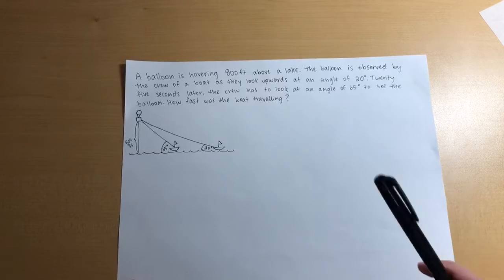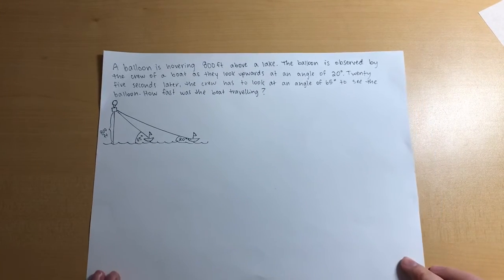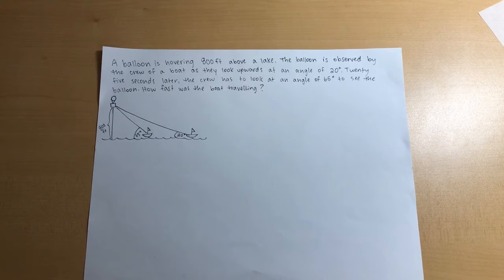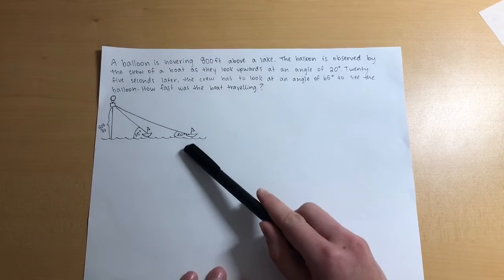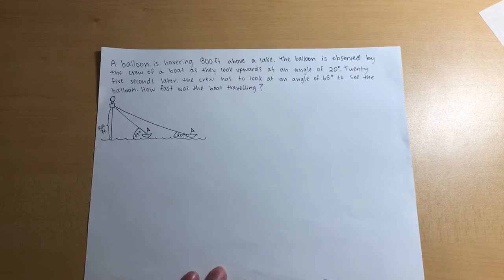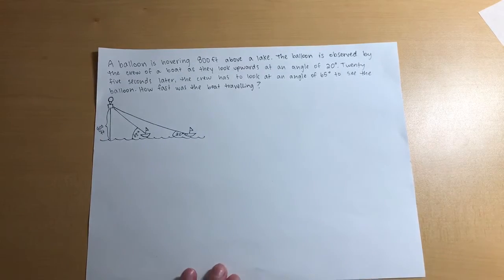So as you can see here, a balloon is hovering 800 feet above a lake. The balloon is observed by the crew of a boat as they look upwards at an angle of 20 degrees, as you can see here. 25 seconds later, the crew has to look at an angle of 65 degrees, as you can see here, to see the balloon. How fast was the boat traveling?